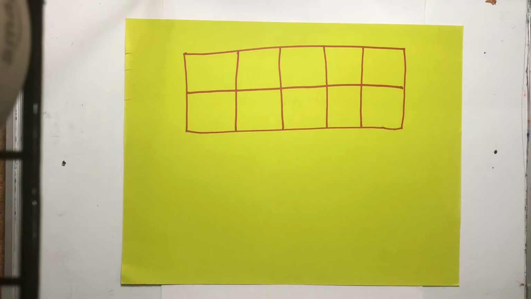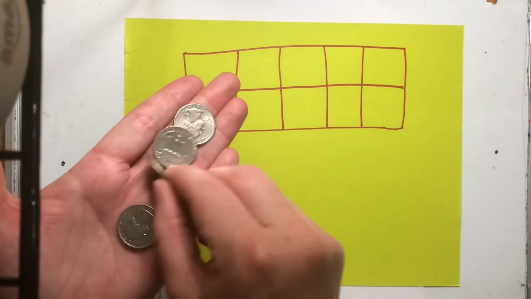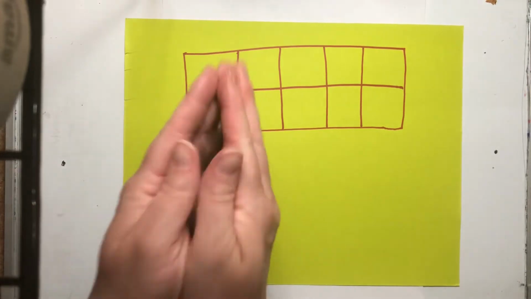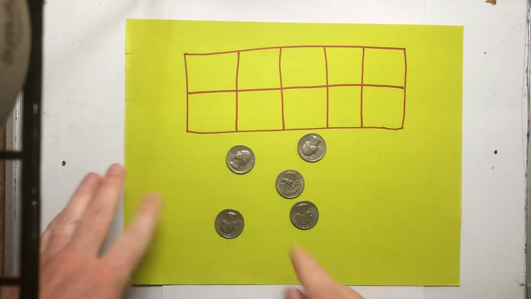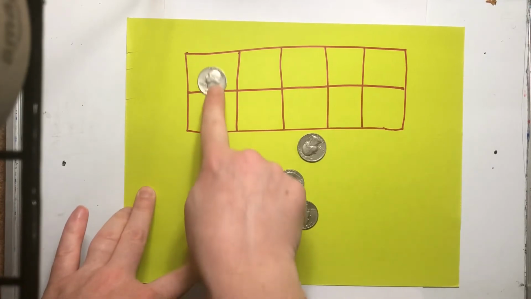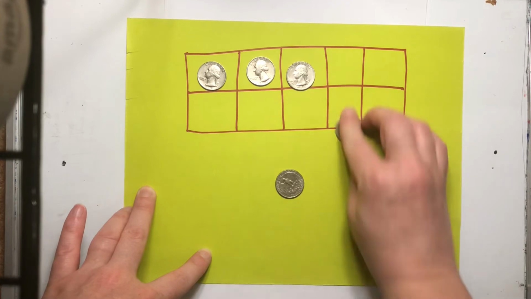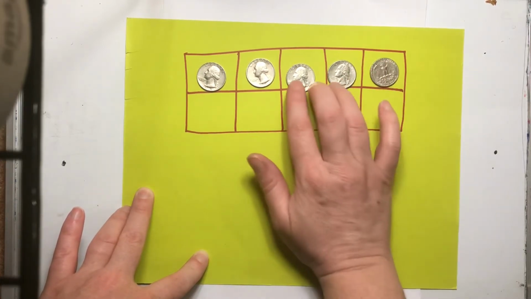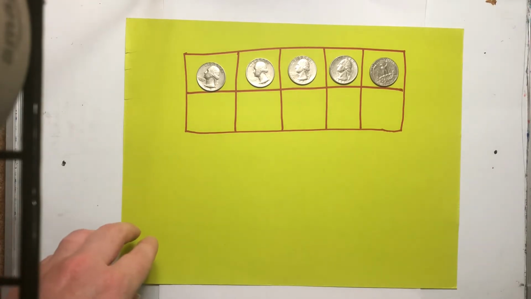So you're going to need your paper so that you can write your subtraction sentences. But what you do is called shake and spill. So I'm going to put them in my hand, shake them up, and drop them. I'm going to put the heads up first. 1, 2, 3, 4, 5. And then I'm going to tell a story about them.